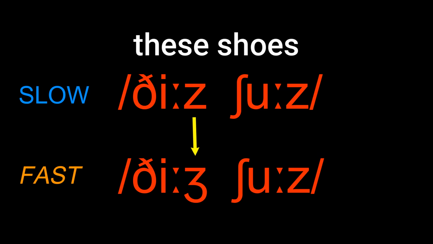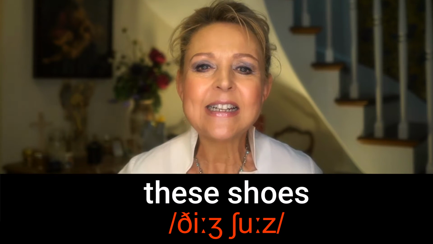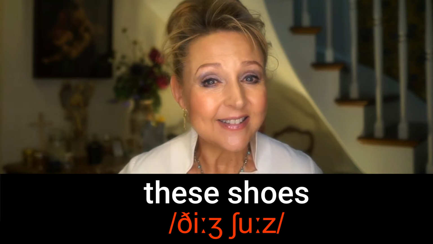That's because your tongue has to quickly prepare to say sh in shoes, and it can't do this quickly enough without changing the end of the previous word. So z can change to zh when sh begins the next syllable. Now try it again. Say these shoes. Got the idea? Well, there's lots more to learn on this subject, and that's why it's going to be my next video.